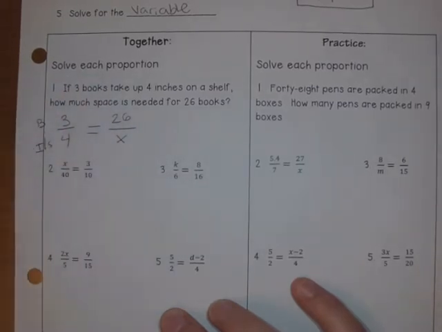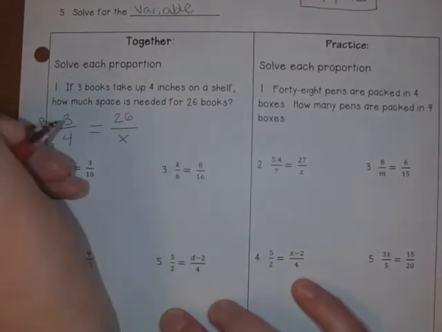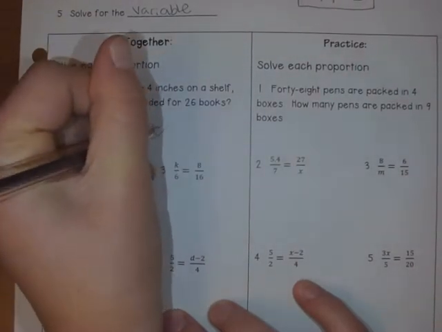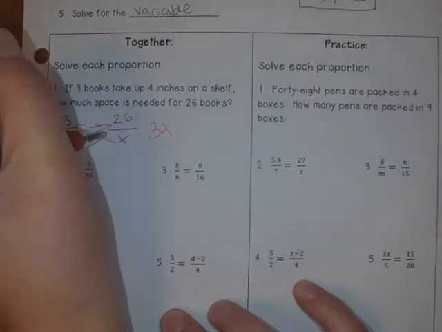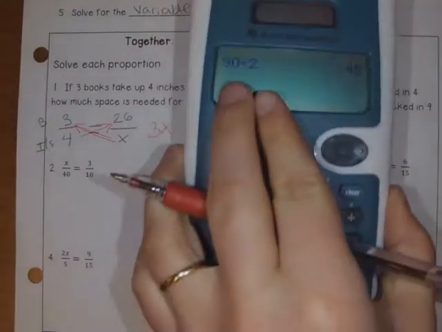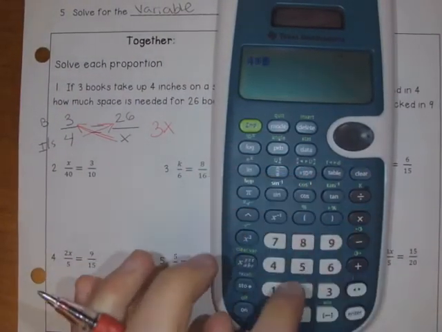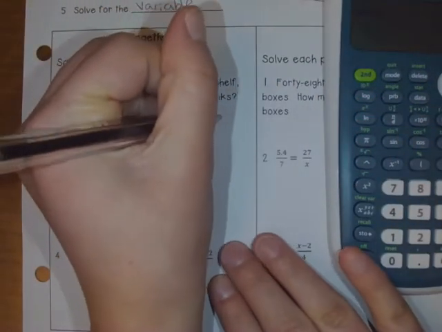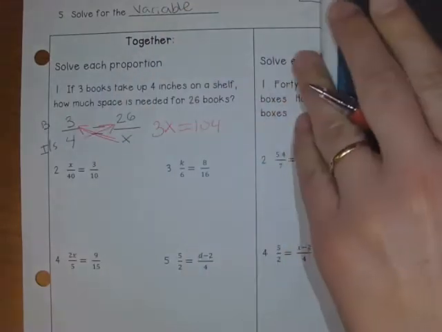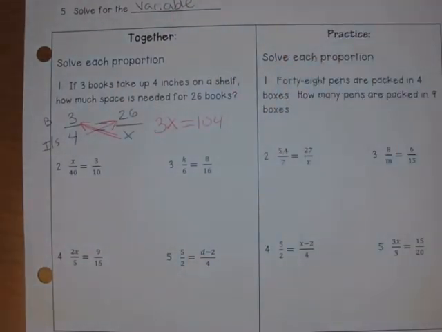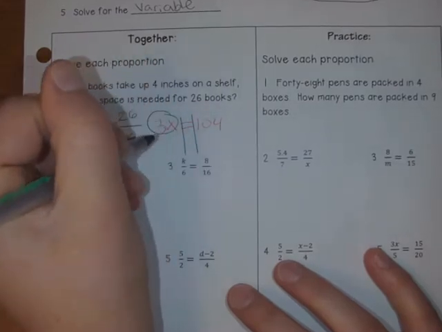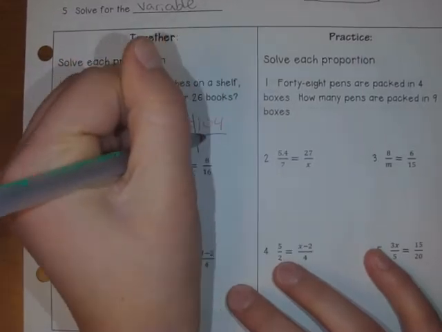So now I'm going to cross multiply. 3 times x is 3x. 4 times 26, I don't honestly know that one. 104. And set them equal to each other. Then you just have your railroad track, circle the variable, divided by 3.